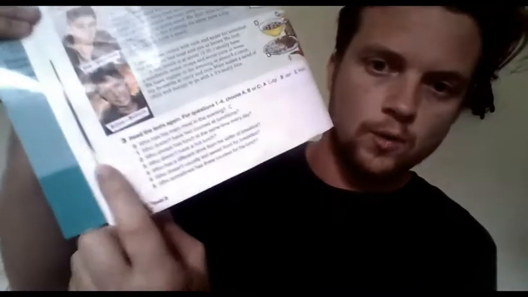Moving on to question 3. Read the text again. So you need to read these again. Practice makes perfect. And for questions 1 to 6, so we have 1 to 6 here, you need to choose A, B, or C. A is for Luigi, B is for John, and C is for Arjan.